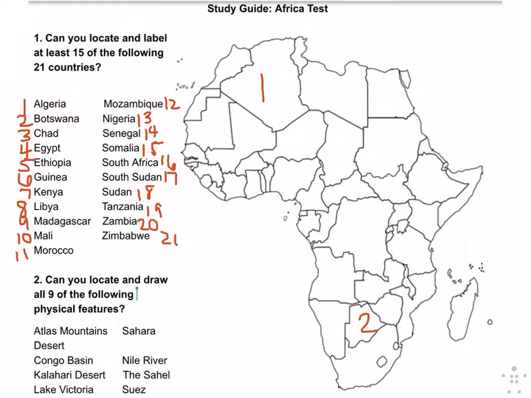Next one we have Chad. Chad is right beside Sudan. So Chad's going to be right here. 3. 4, Egypt, towards the north region. Ethiopia. Now, Ethiopia is right by Somalia, so Ethiopia is going to be number 5, so let's mark that.